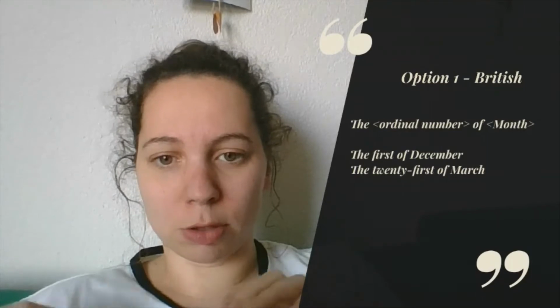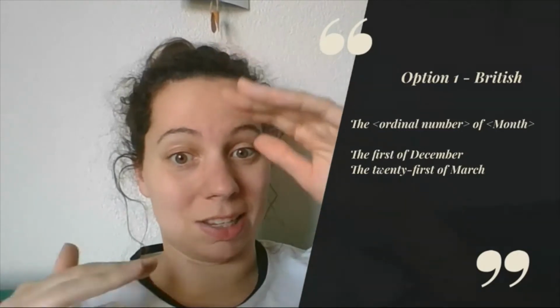Now let's really get into how to write a date in English. Of course, we're going to do the British way first because, yay, British English. So here we go. The first way to do it is the British way. The British say the, then an ordinal number, and remember those are the numbers first, second, third, and so on. So not 1, 2, 3, but first, second, third, fourth, fifth, and so on. Then of, and then the month, and the month always has a capital letter, so a big letter, not a small one. All months and days, by the way, in English have capital letters.